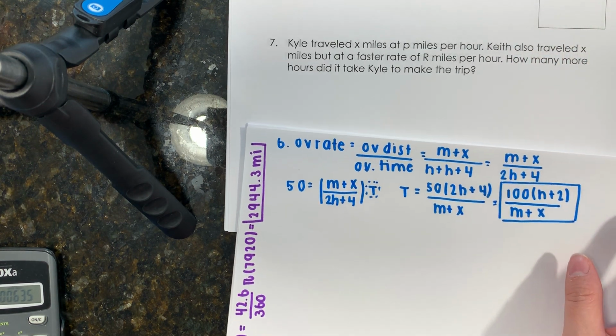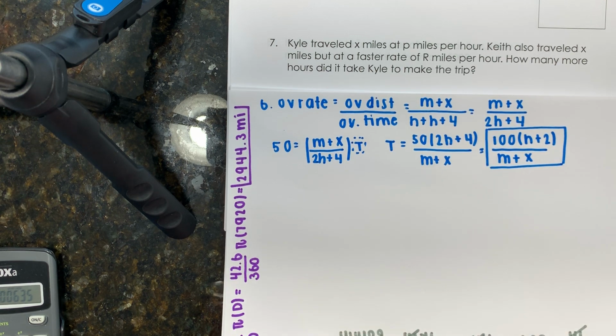Now looking at number 7. Number 7 says Kyle traveled X miles at P miles per hour. Keith also traveled X miles, but at a faster rate of R miles per hour. How many more hours did it take Kyle to make the trip?